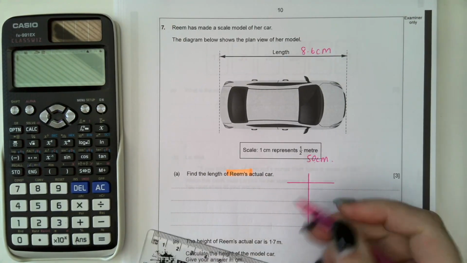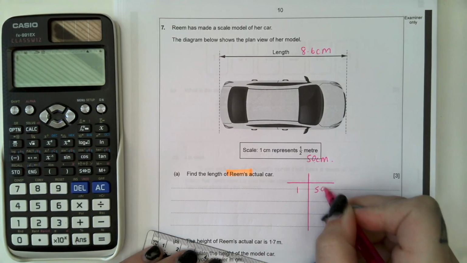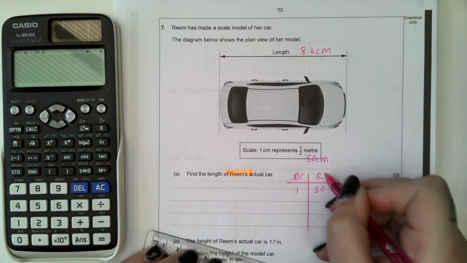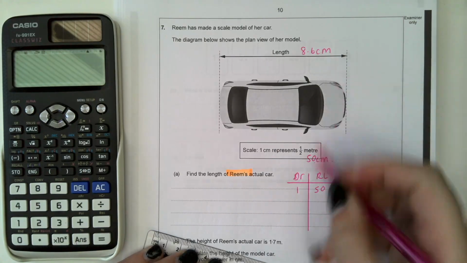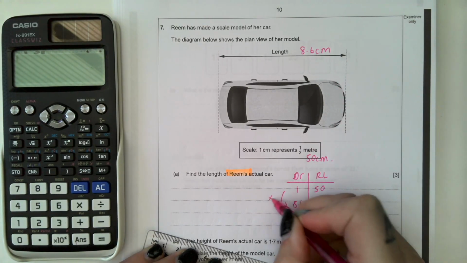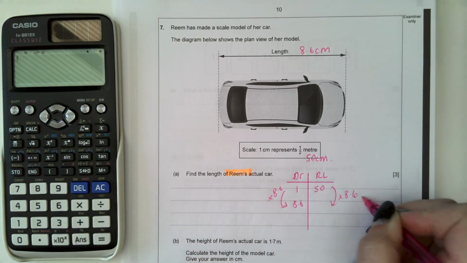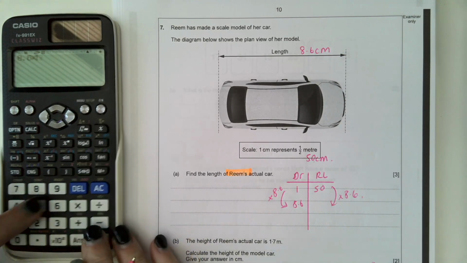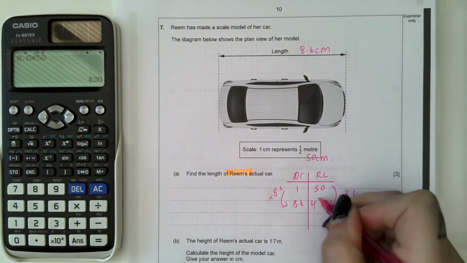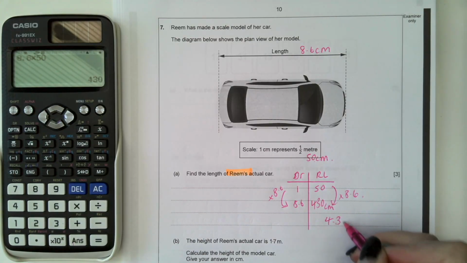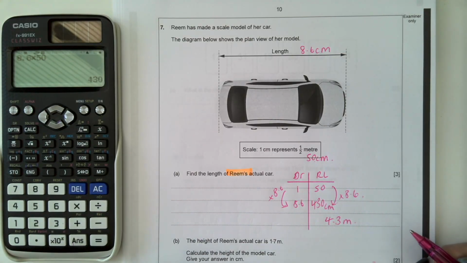So 1 gives us 50. So let's call that the drawing and real life. We've got 8.6. So if we times by 8.6, it should tell us the real length of the car. 8.6 times 50 is 430 centimetres. Or we could say that is also 4.3 metres, which is a more realistic measurement to use for a car, isn't it? Metres rather than centimetres.